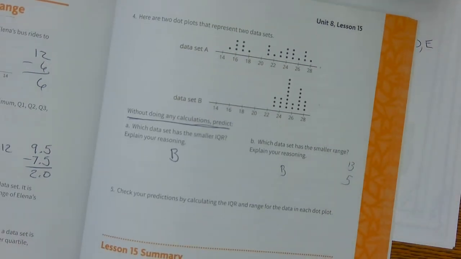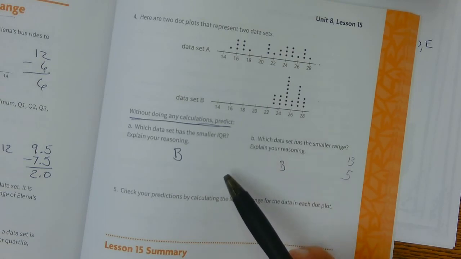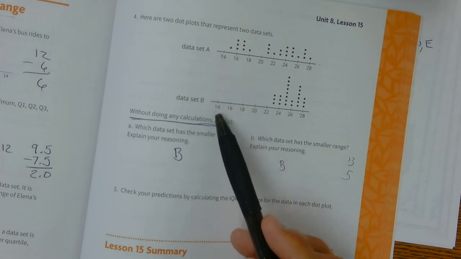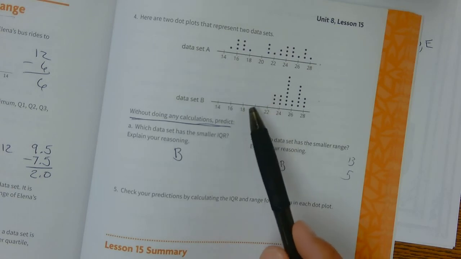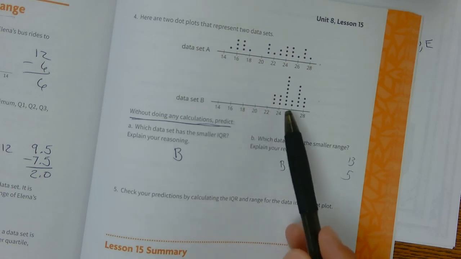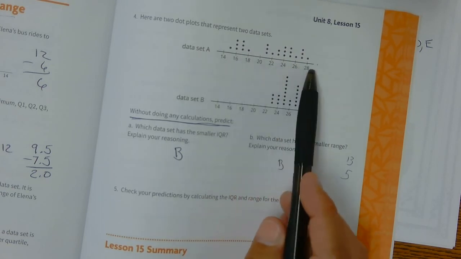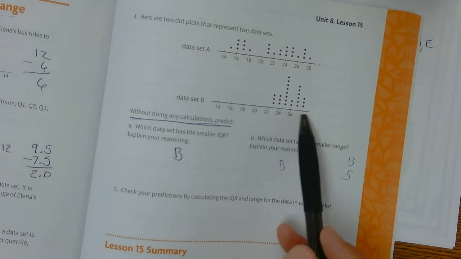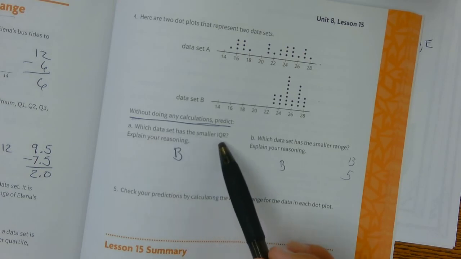Okay, so we look at question 4 from the homework over here. Question 4 says there are 2 dot plots that represent data sets. So immediately the first thing I do is look at it and try to soak in and figure out anything I can. They both start at 14 and go up to 28. This one's smallest data point is 15. This one's smallest one is 23. And they both have a max of 28. So what I notice is that data set A is spread way apart and data set B is much closer together. Okay, so now I'm going to look at which data set has the smaller IQR.